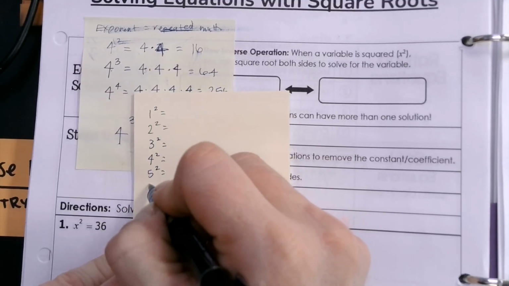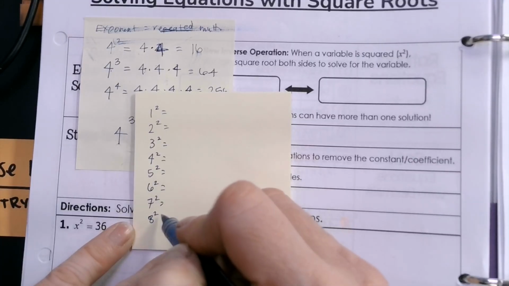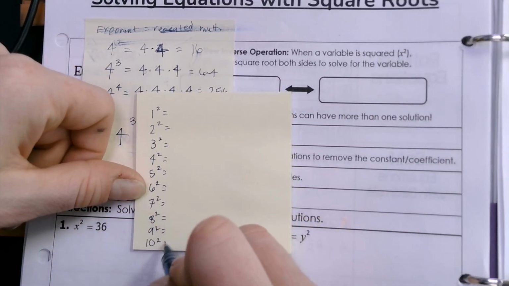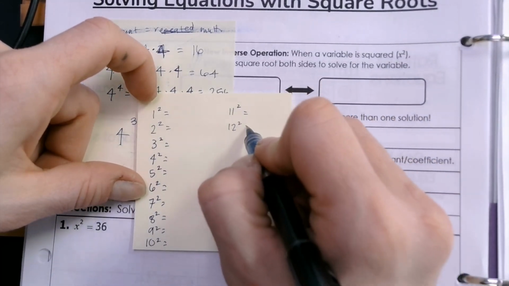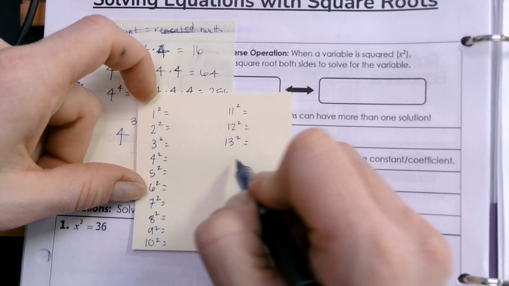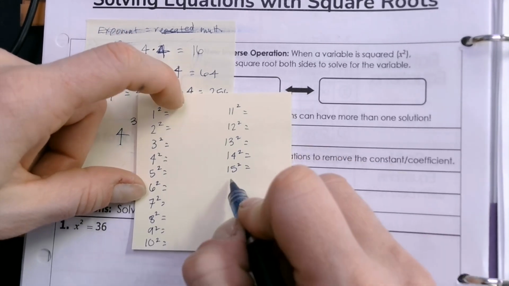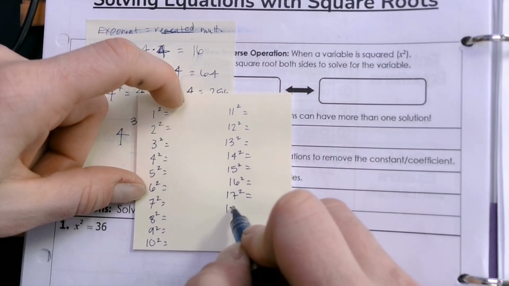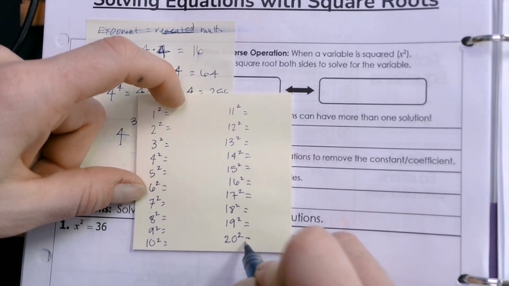Etc. 6 squared, 7 squared, 8 squared, 9 squared, 10 squared, and then we're going to go all the way up to 20. 11 squared, 12 squared, 13 squared, 14 squared, 15 squared, 16 squared, 17 squared, 18 squared, 19 squared, and 20 squared.